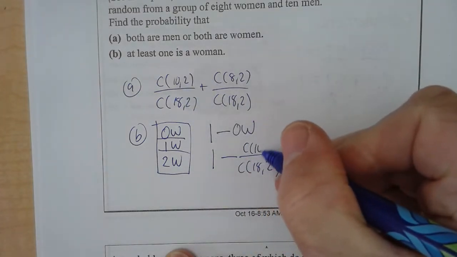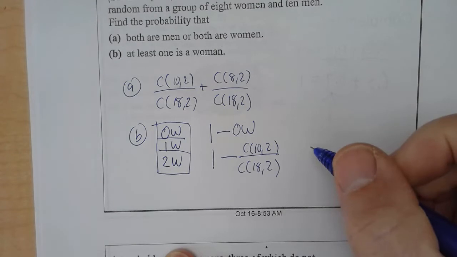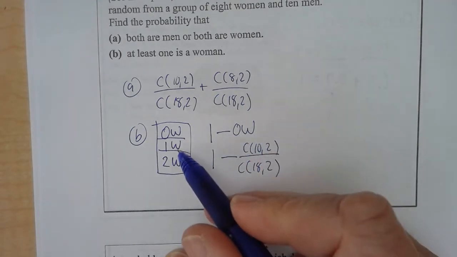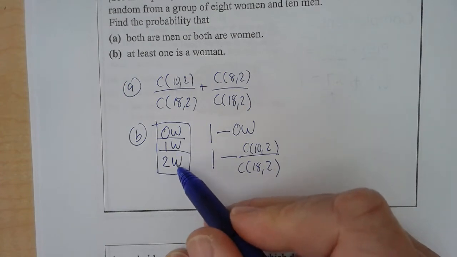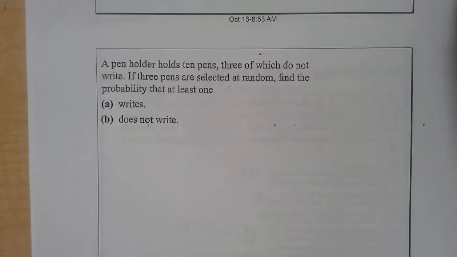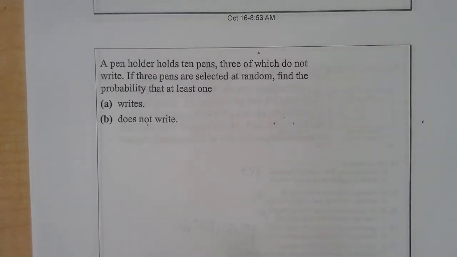C(10,2). So that totally shortens the problem. So it's 1 minus no women, which is the same thing as doing 1 woman and 2 women and then adding those probabilities together.